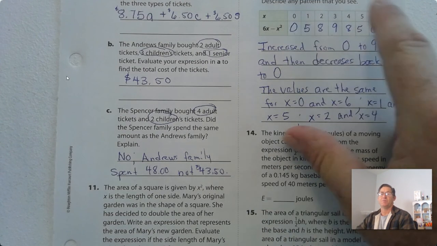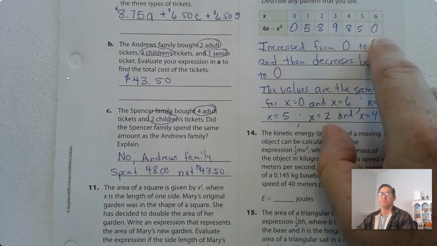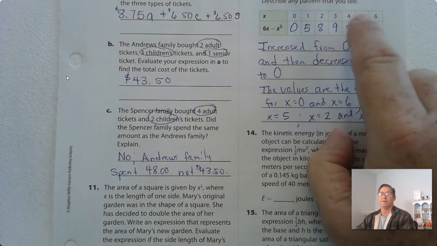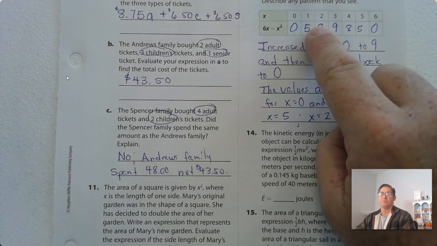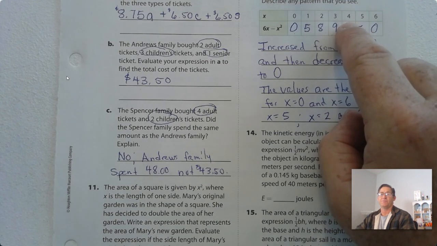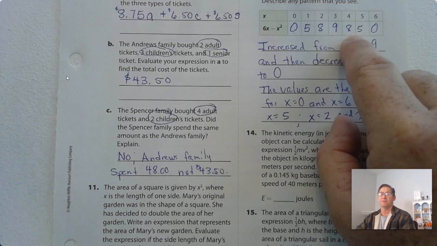When the exponent is 0 and when the exponent is 6, they are both 0. When the exponent is 1 and when the exponent is 5, they both have a value of 5. When the exponent is 2 or the exponent is 4, they both have a value of 8.